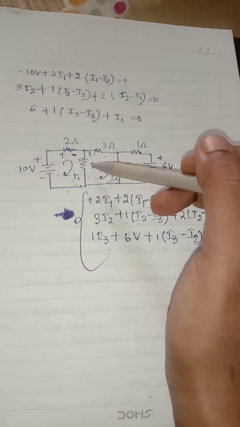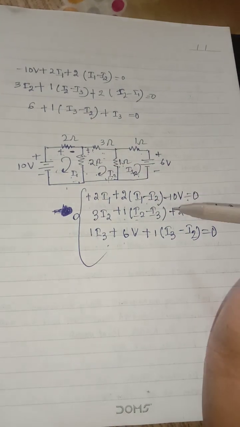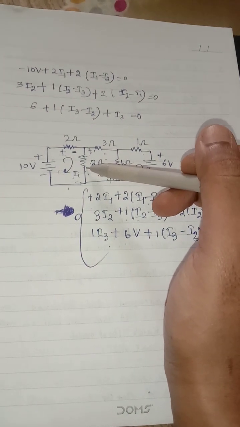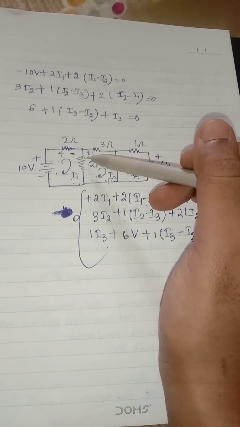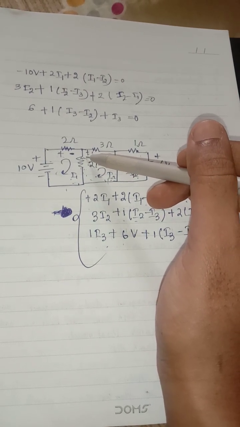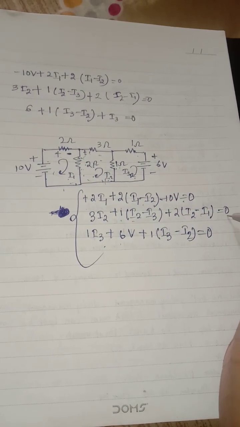In the same way, we will come to this position and these resistors, and we will consider the first terminal. We are coming in this path, entering, and then here we are exiting at the negative terminal, plus 2 I2 minus I1. We are getting the second loop equation.